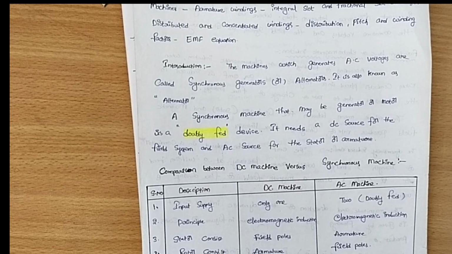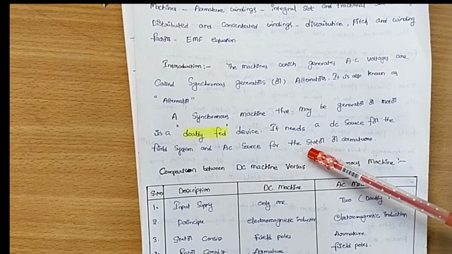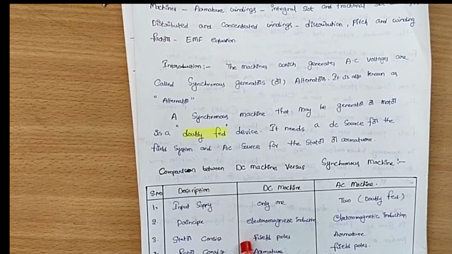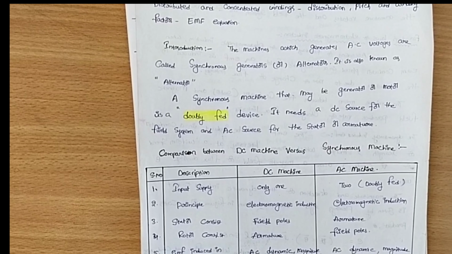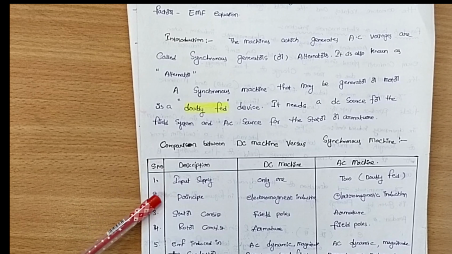A DC machine and synchronous machine, that is AC machine, what are the comparison? In DC we are giving DC source for field system, we give AC source for stator or the armature. That's why it is called doubly excited machine. Comparison between DC machine versus AC machine. Now synchronous generator versus DC generator or DC machine.